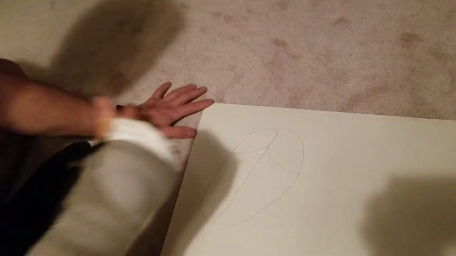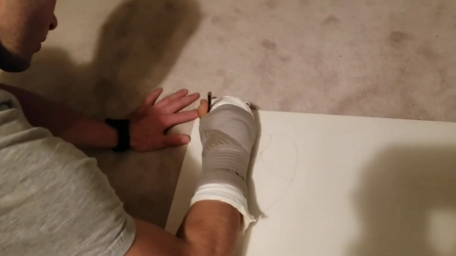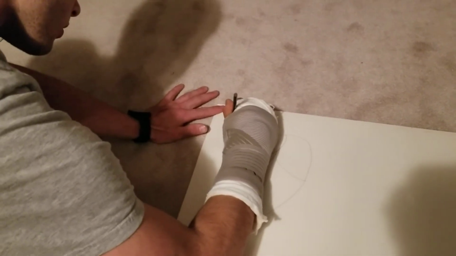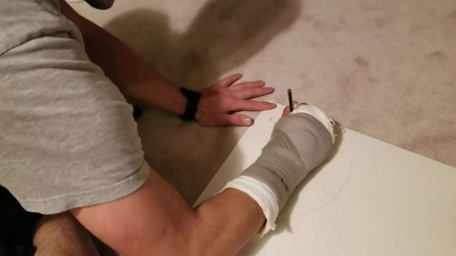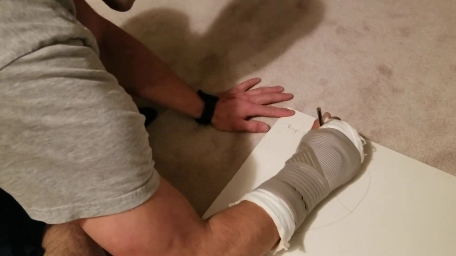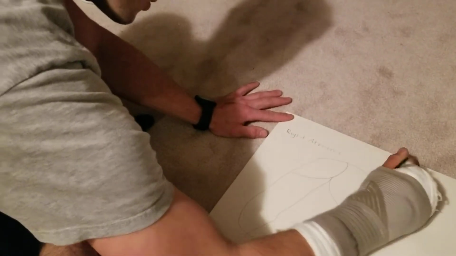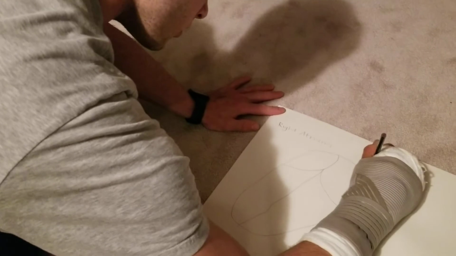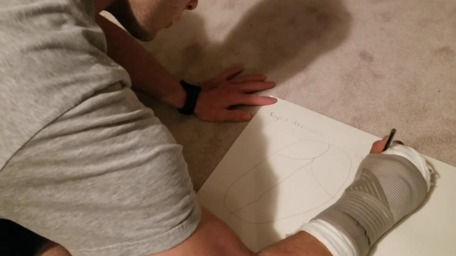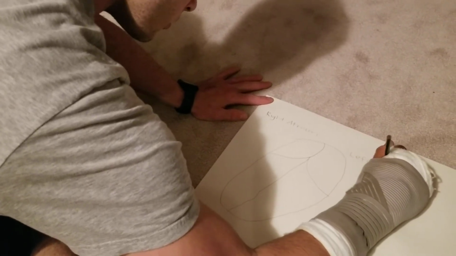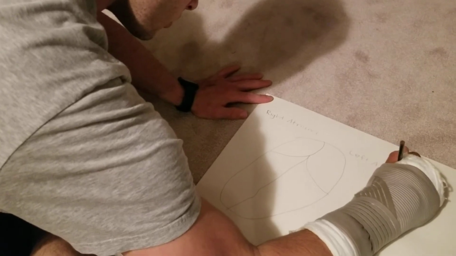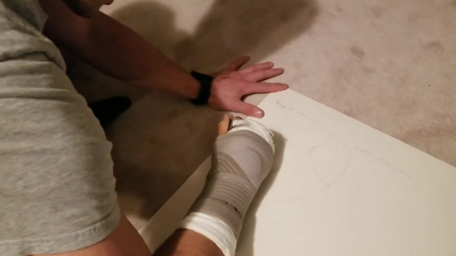So let's go ahead and label our parts. We have our right ventricle.